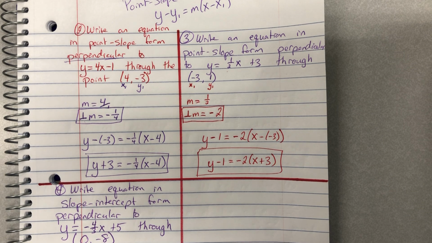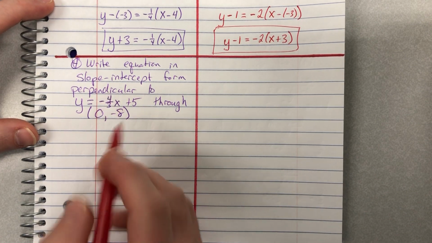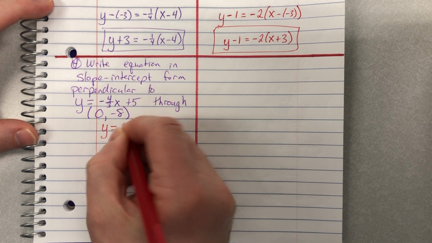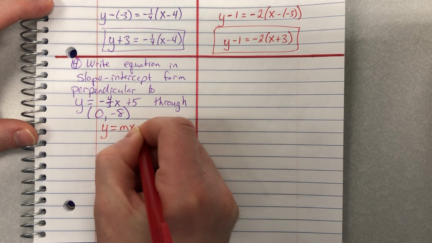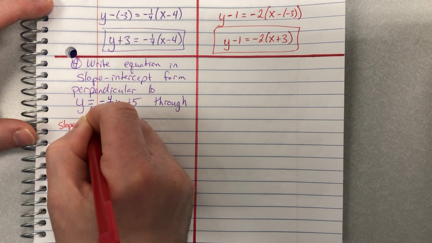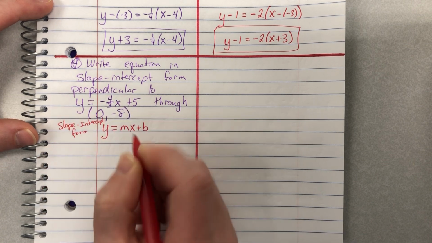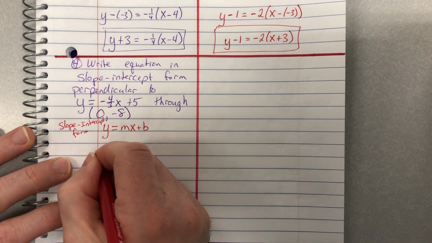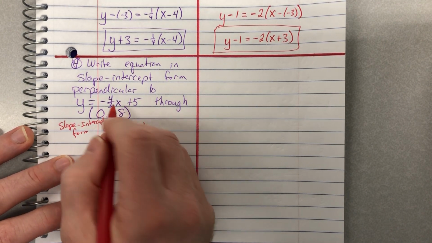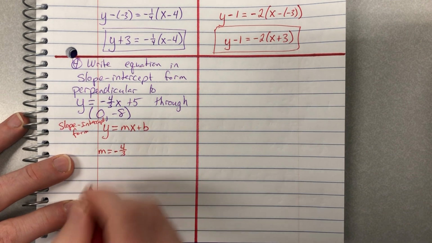Okay. Now realize here they want slope-intercept form. Slope-intercept form is y equals mx plus b. Just a reminder, okay? So we still need the slope of our original line, which is -4/3.